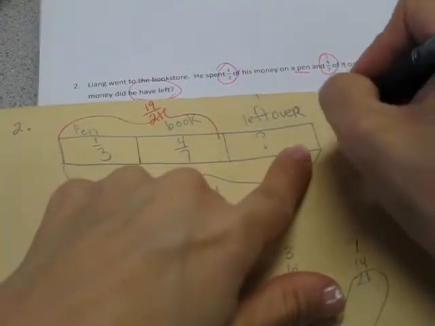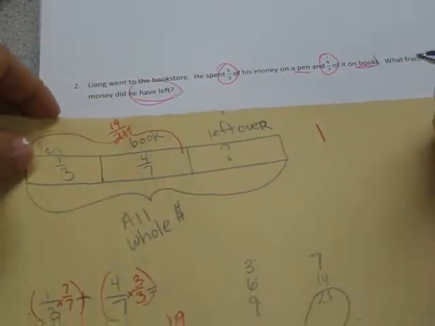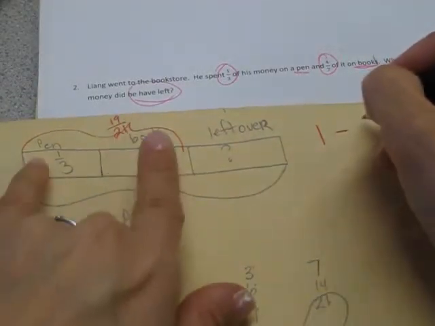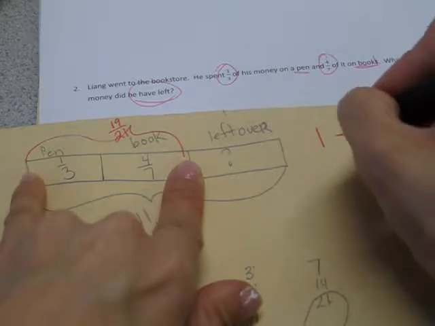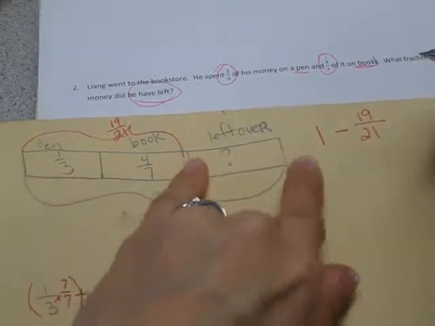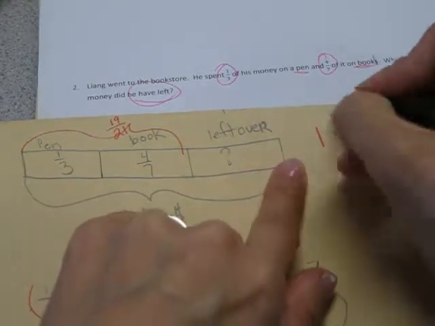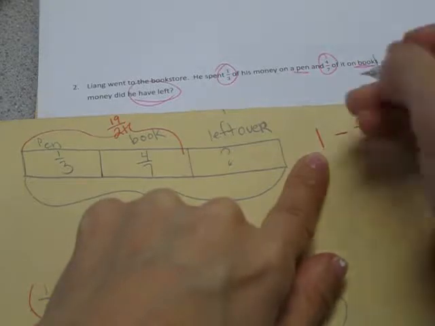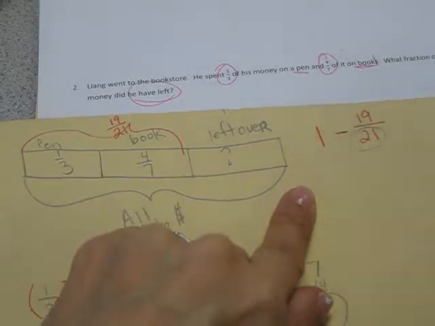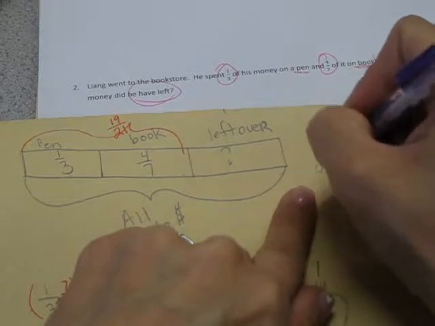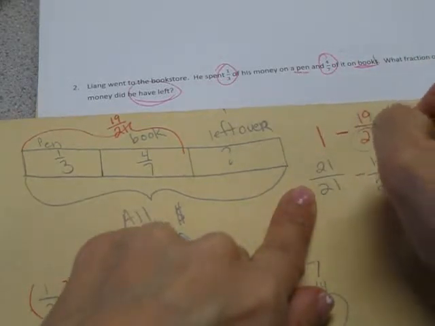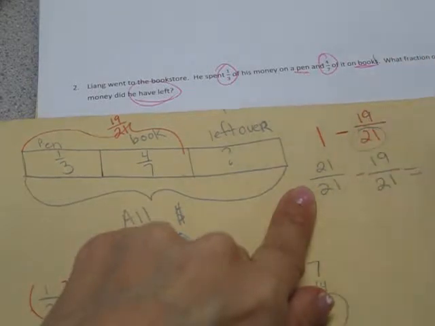Well, we know that he has one whole amount of money. We don't know if it's $1, but it's one whole. So we're going to represent that as 1. And if we take away how much he spent, which is 19 21sts, we can figure out what was left over. So we're going to change this one whole to a fraction so we can take 19 21sts away from it easier. Because that denominator is 21, I'm going to change it to 21 21sts minus 19 21sts.